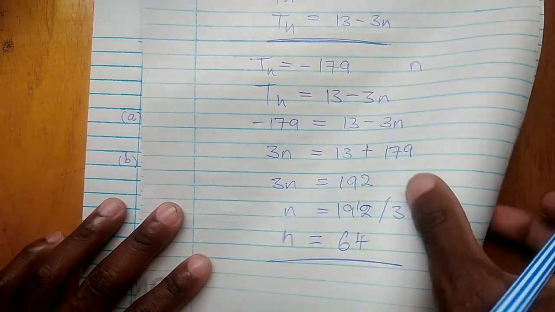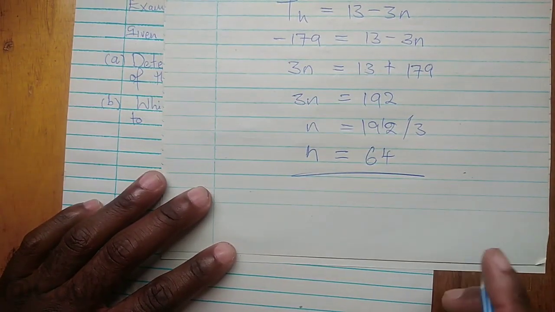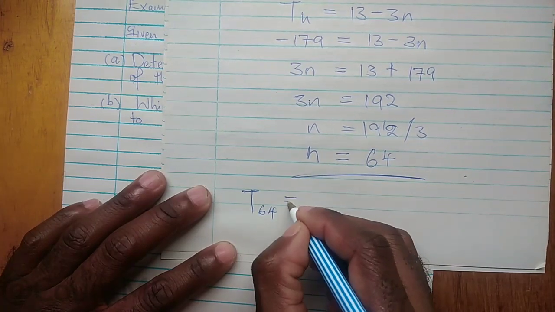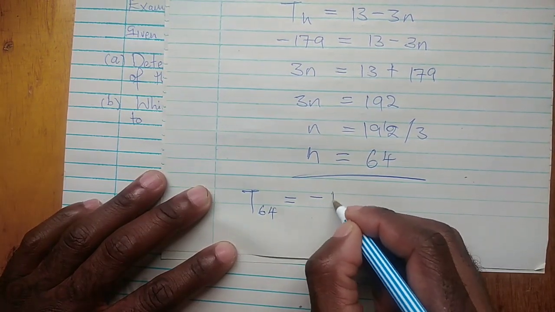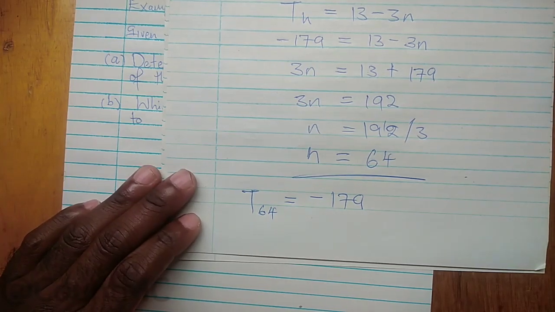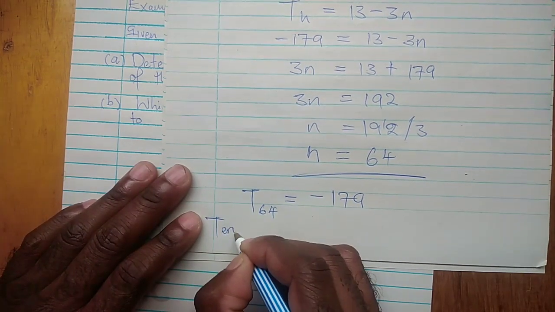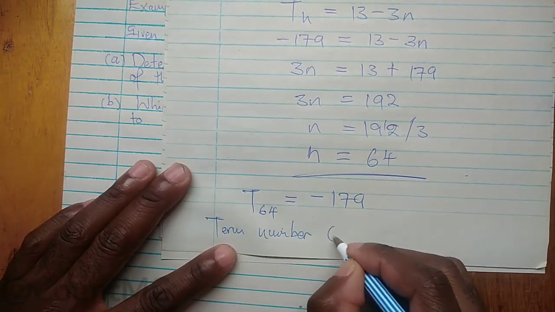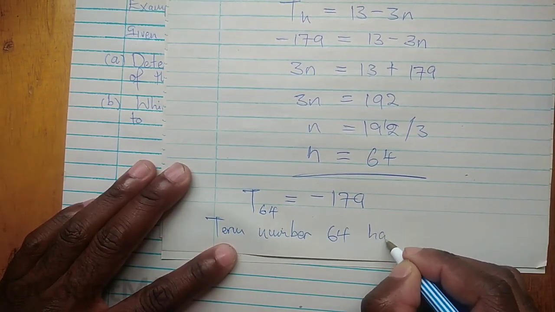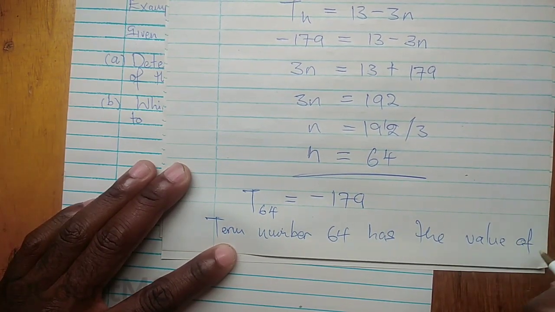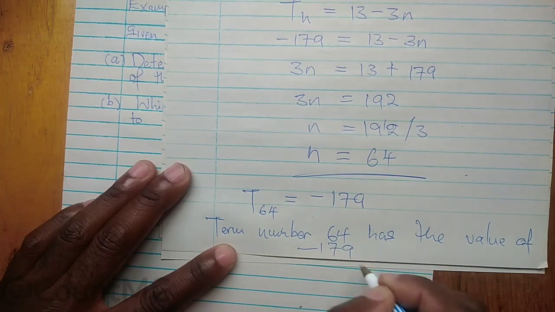N is equal to 64. So you can write T64 equals minus 179. That's the answer. Or you can actually write in words: term number 64 has the value of minus 179.